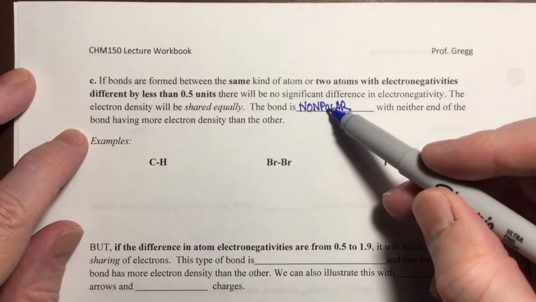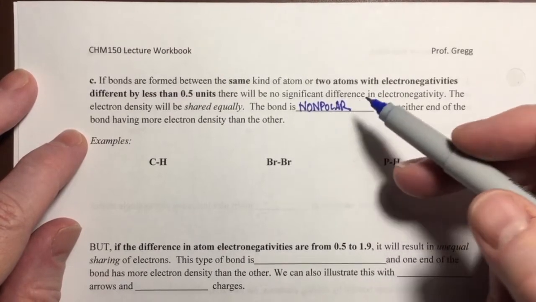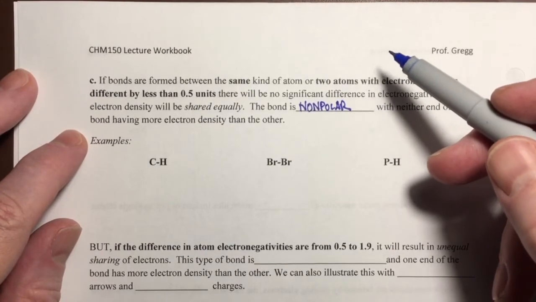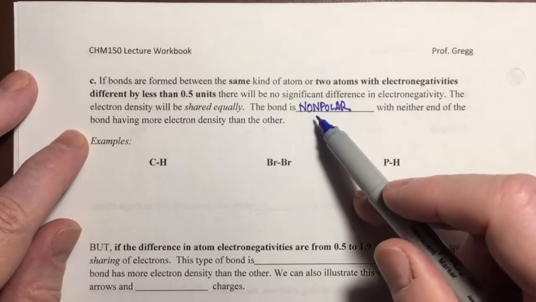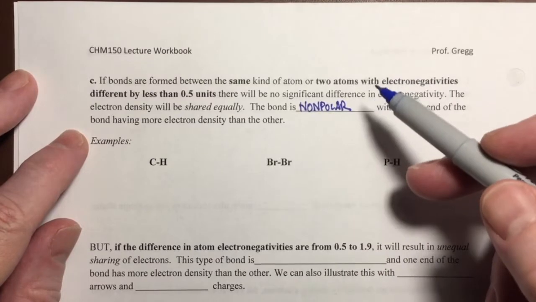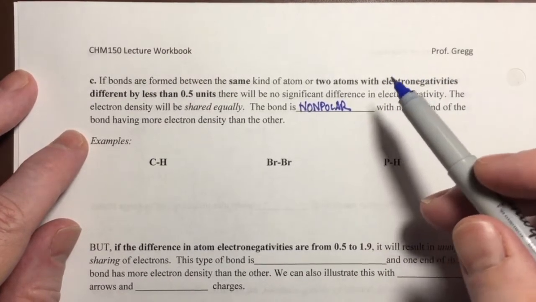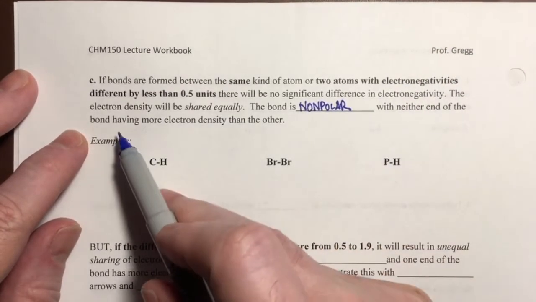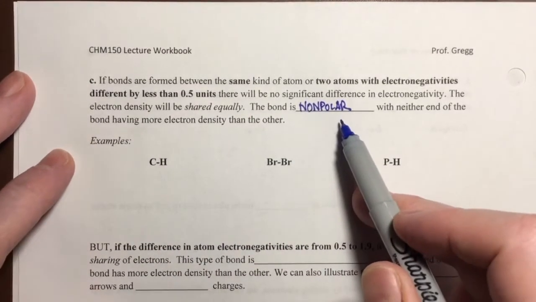So let's think about what the word polar means. When you have something that is polar, it means it has two poles, like a north pole and a south pole, like the magnetic field of the Earth or of a magnet. If you have something that is nonpolar, that means it does not have two electromagnetic poles. There's an even distribution of that density, with neither end of the bond having more electron density than the other: nonpolar.